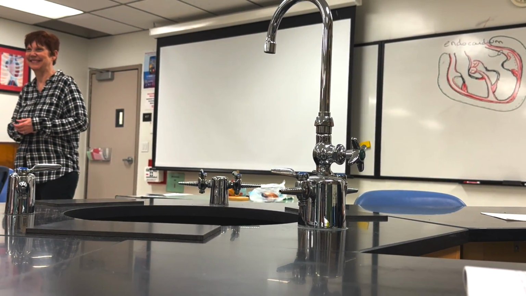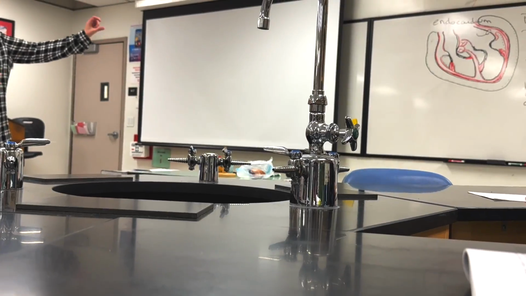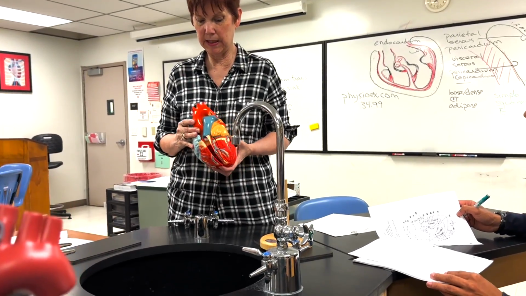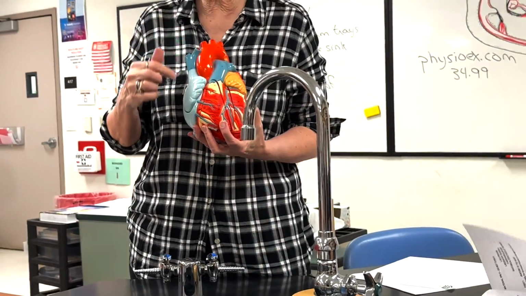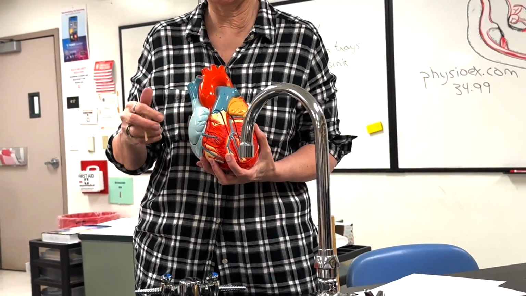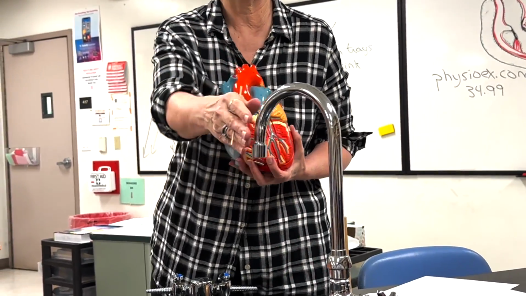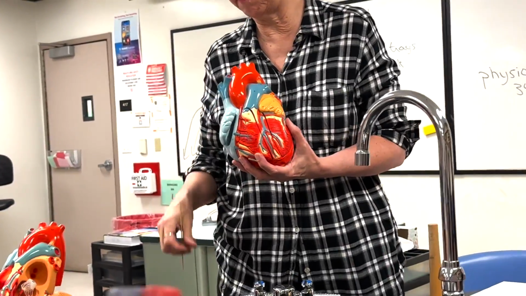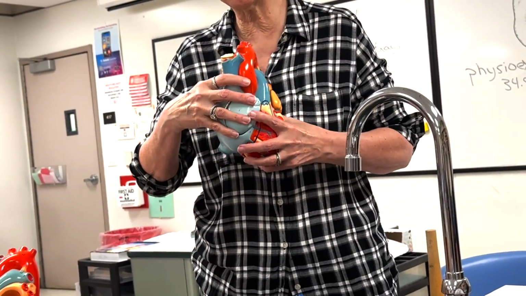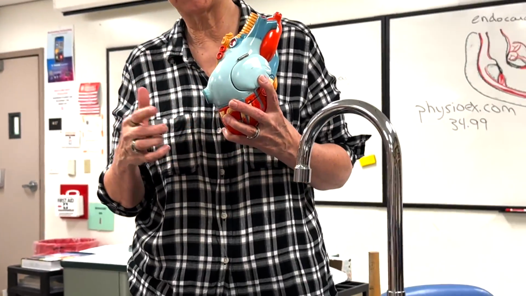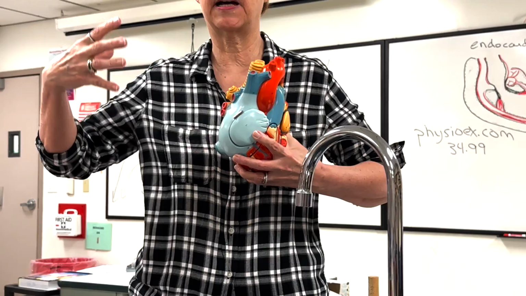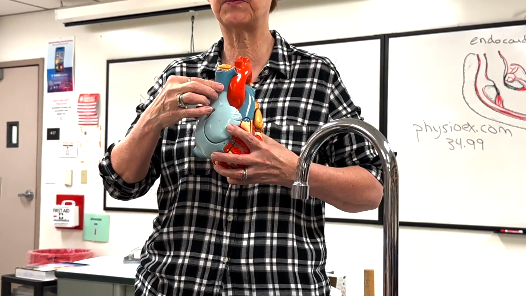All right, so when we look at the heart, we're going to go through one drop of blood at a time, rather than the cycle that the heart beats with. So deoxygenated blood comes from the head and upper limbs and chest through the superior vena cava.